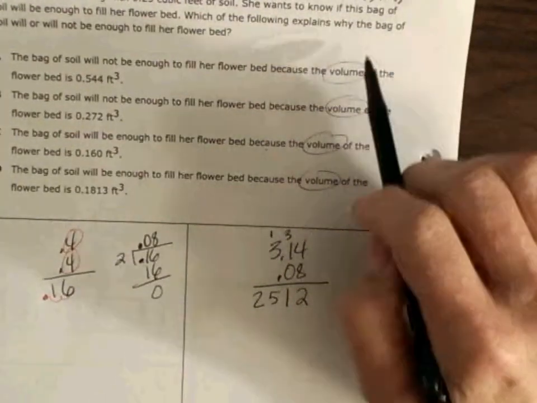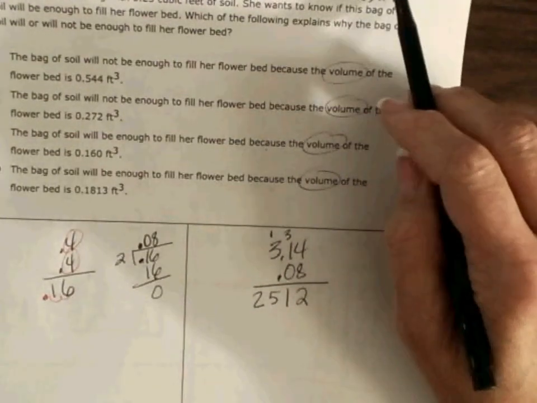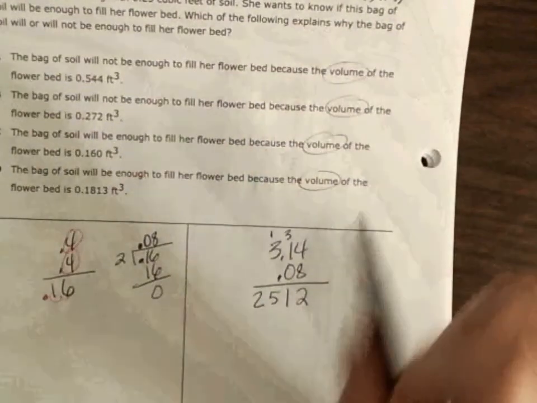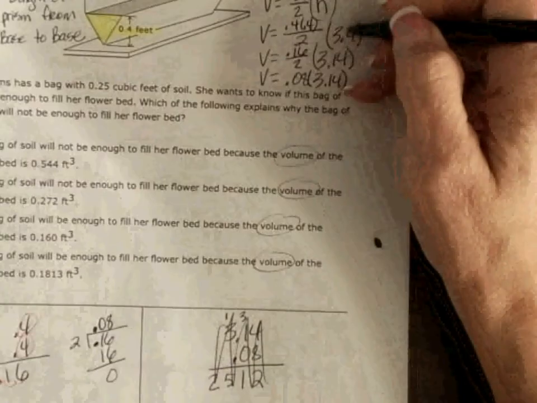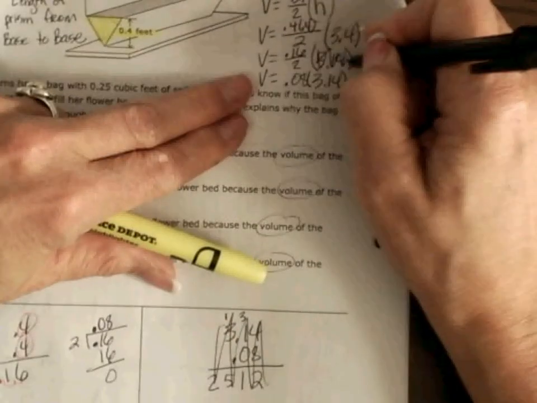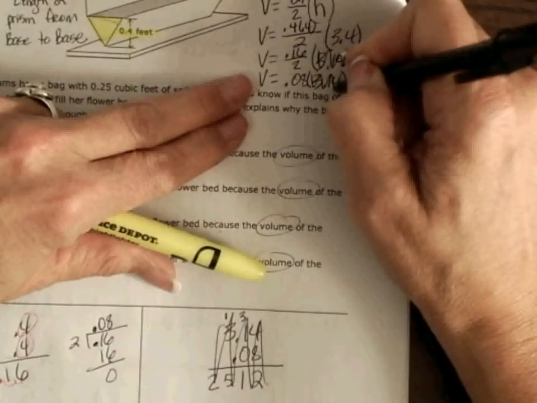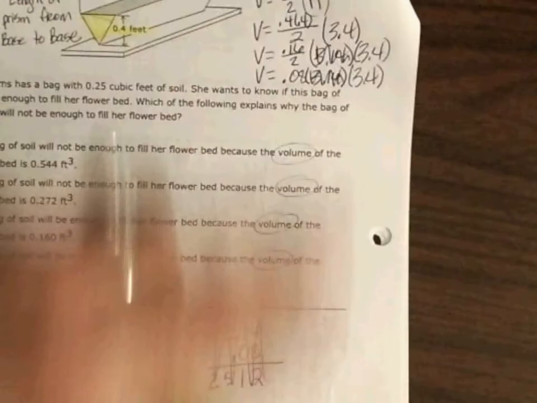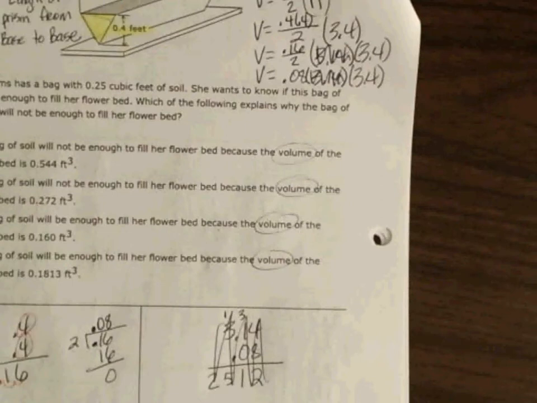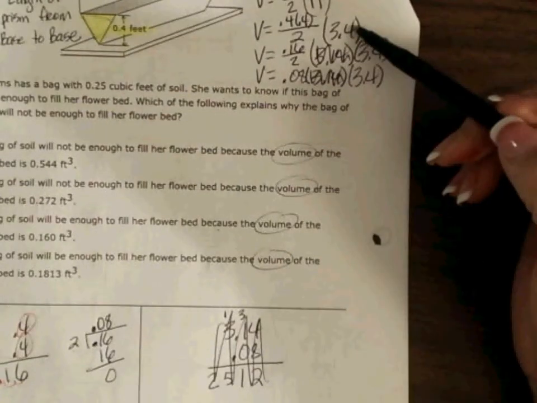I went from 3.4, and when I wrote this down here, I wrote 3.14 because I'm so used to multiplying by pi. So hopefully you will double check yourself. I changed it back to 3.4.